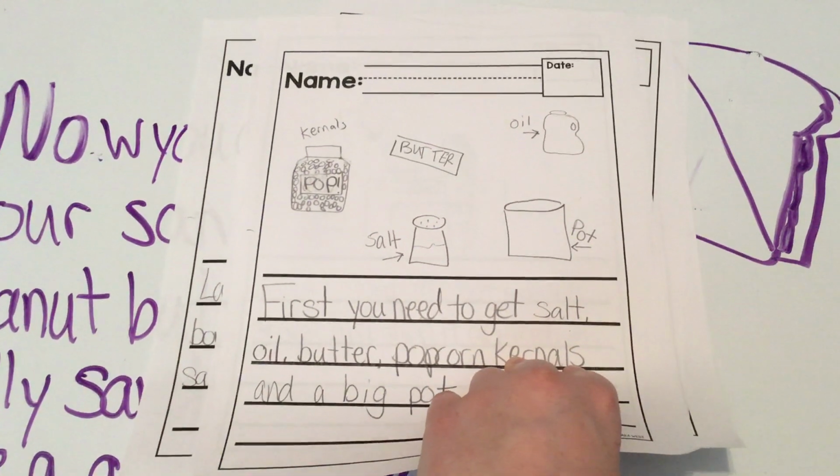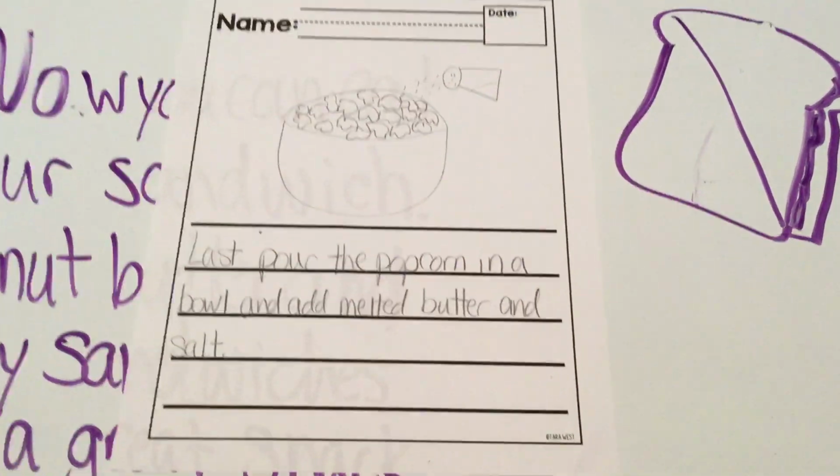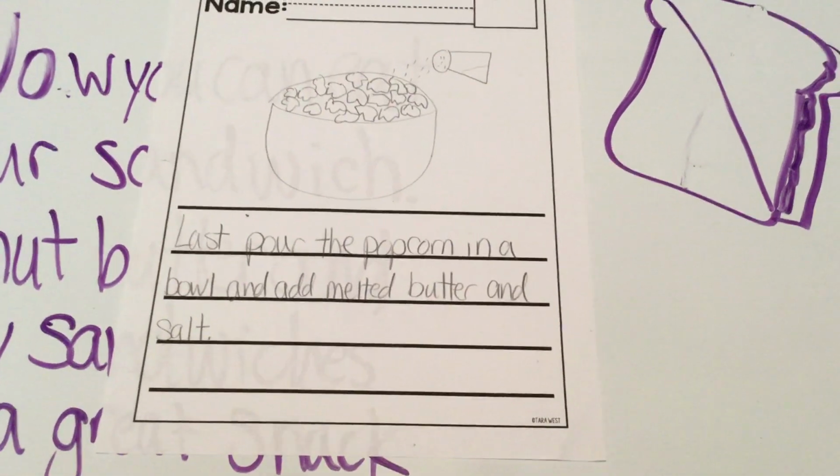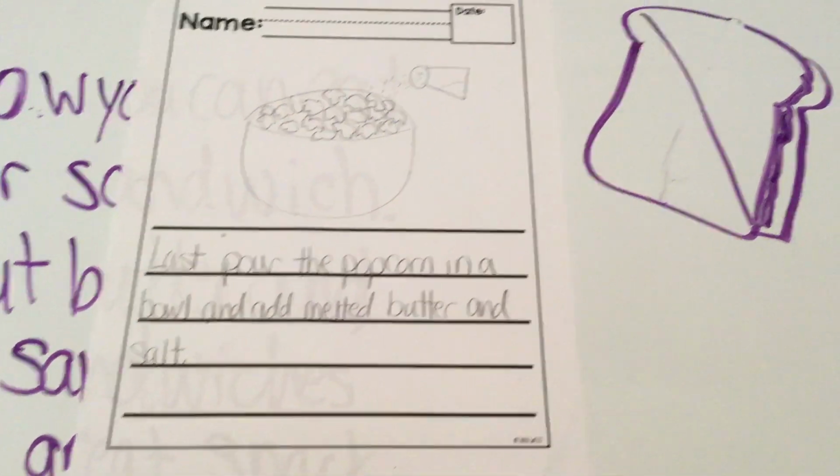All right. Send me a picture of your closure. It's probably going to be your last page, or you added another page on there too. Don't just say the end.